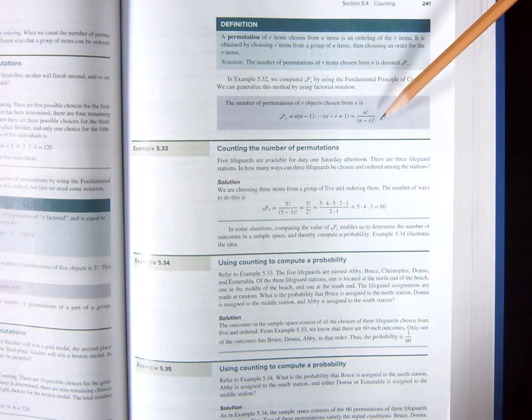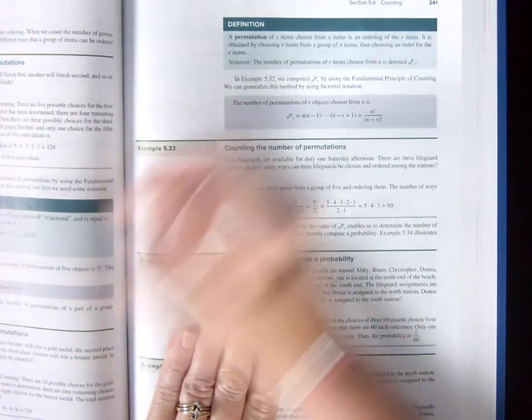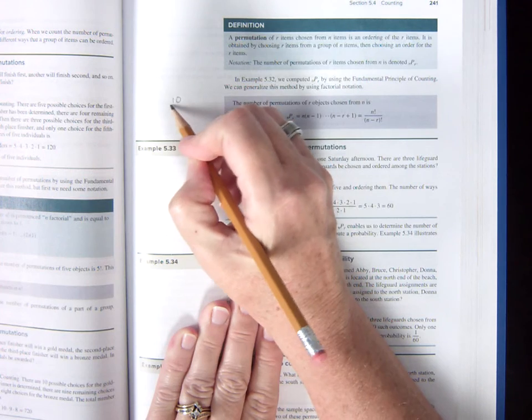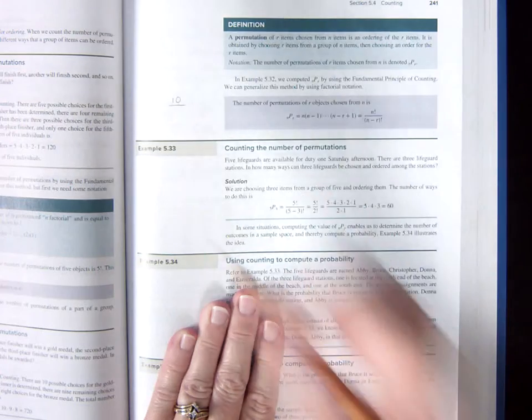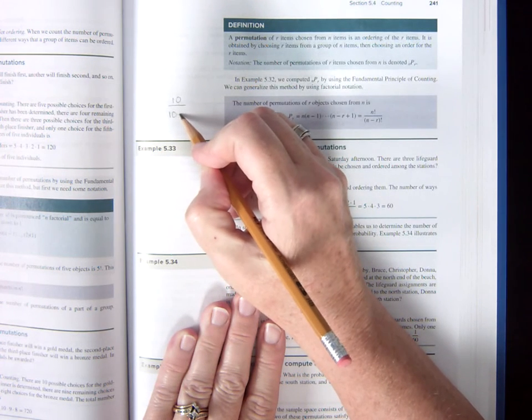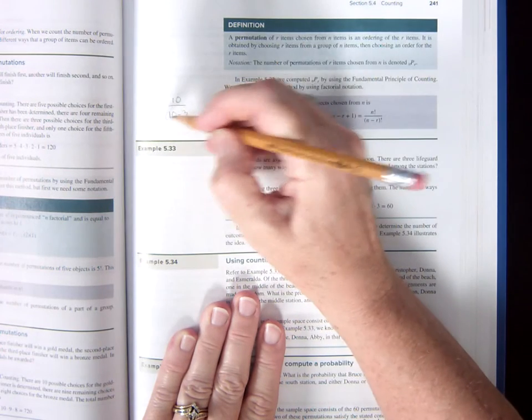What does that mean? Well, let's take a look at what we looked at before. If I have 10 runners, that's my n factorial. But I am only going to give out 3 medals. So that means I'm going to take my 10 minus 3, that's n minus r, factorial.